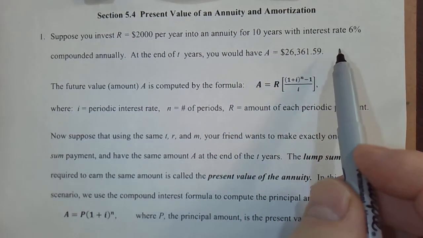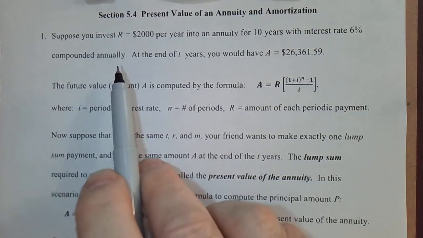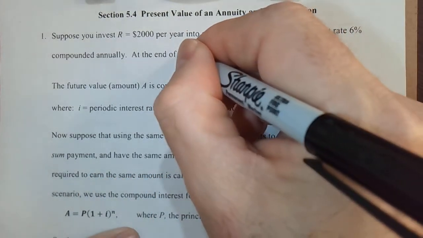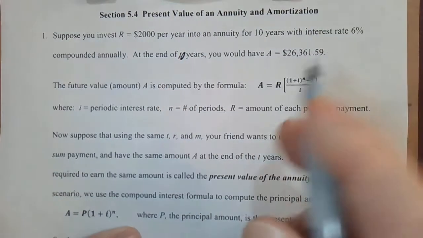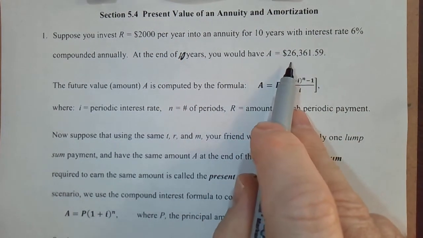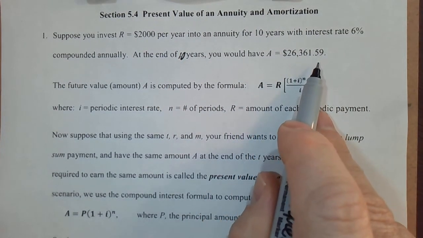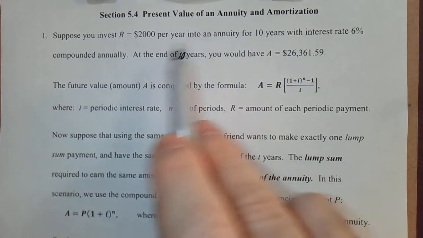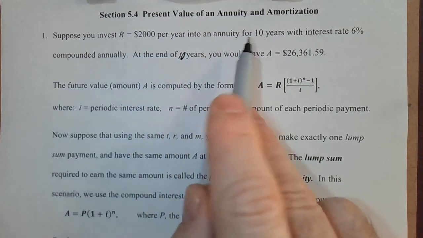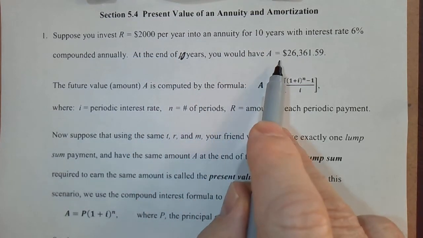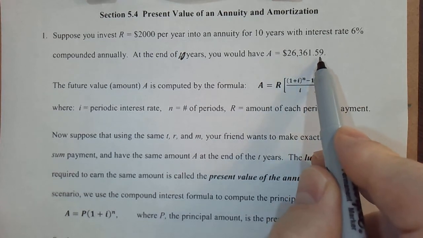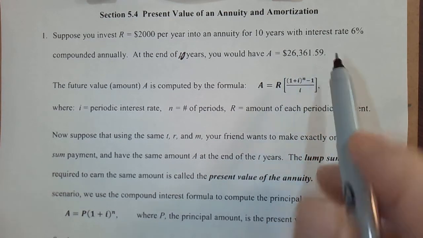So let's suppose that you invest capital R, which is $2,000 per year, into an annuity for 10 years with interest rate 6% compounded annually. At the end of 10 years, you would have $26,361.59. Now let's see, how much principal are you putting in? You're putting in $2,000 every year for 10 years, so you're putting in $20,000. So the $6,361.59 would be your interest.